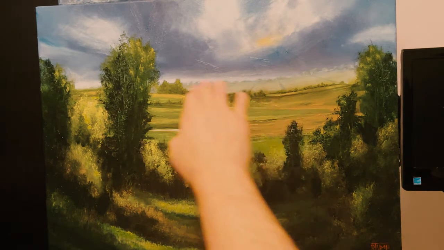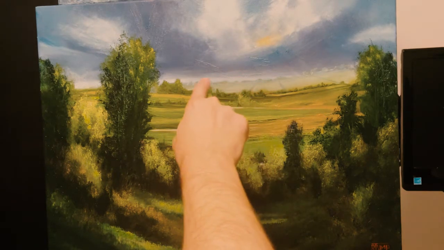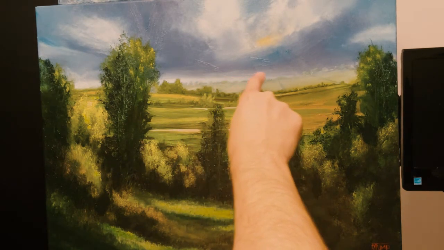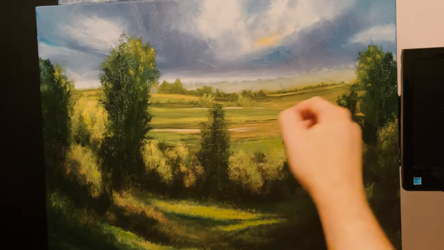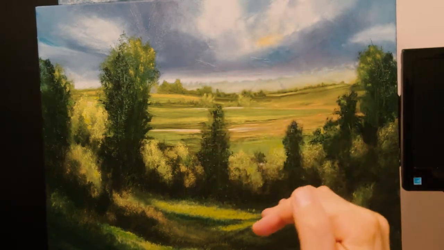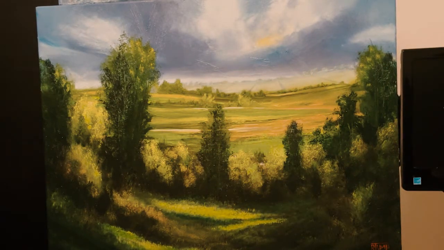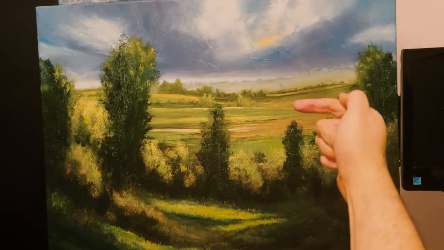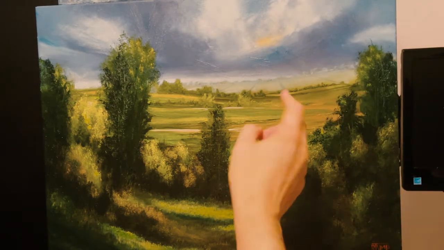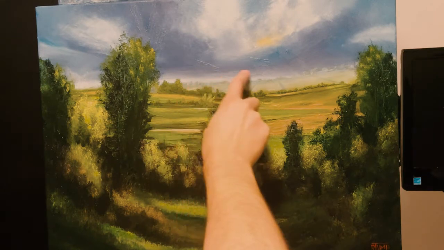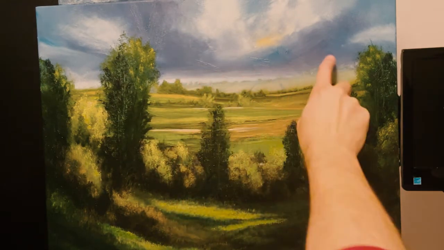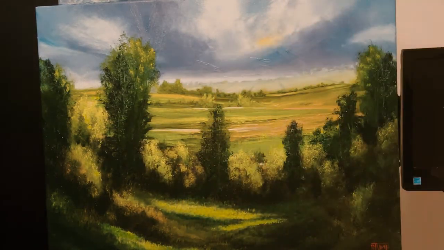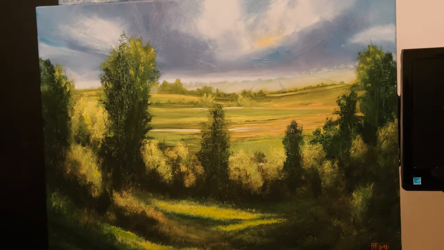There. So now you see there, especially right here, right along the underside of this cloud, what looks more like a cloud ceiling. You get some of the bounce light from the land that's going to come back up and hit the underside of the clouds. So we have this kind of glow right here, which is really going to help with this transition from foreground to background. Really pushes that back. I like that. I think that looks pretty good.